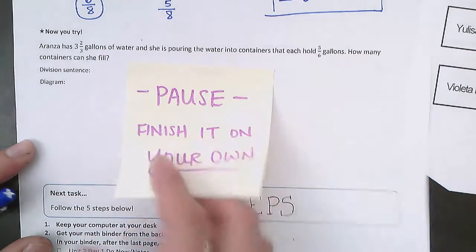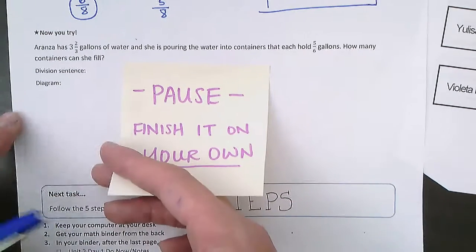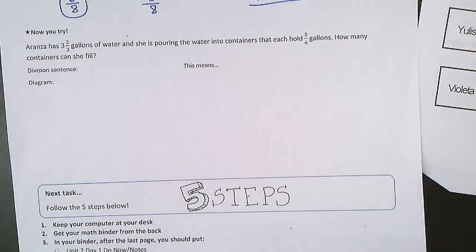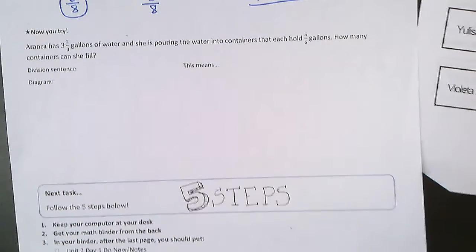Alright, now you are continuing the video after, and only after, you have tried this problem on your own. Right, that's how you challenge yourself to learn, and you're not just copying what Mr. Yen is writing down.